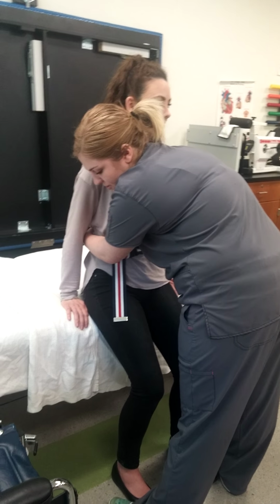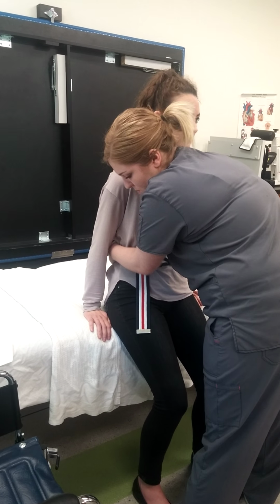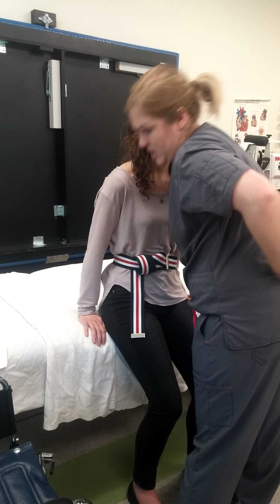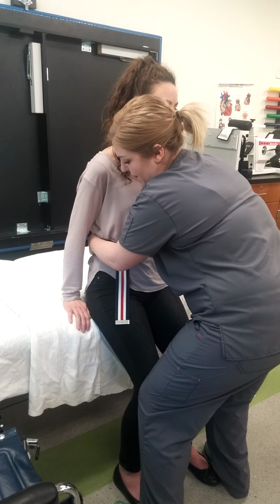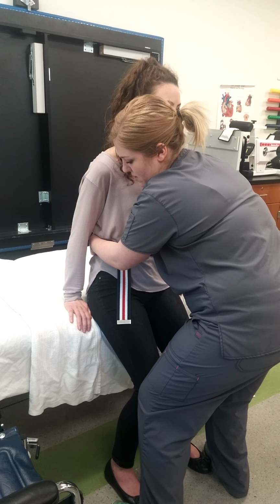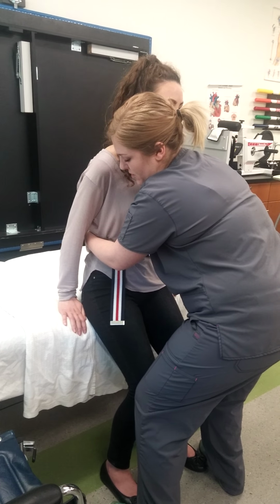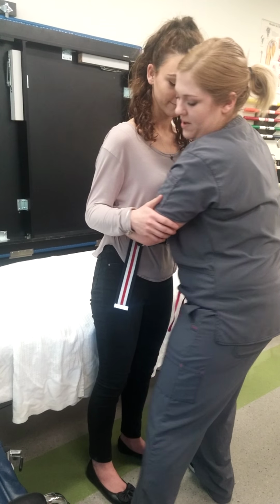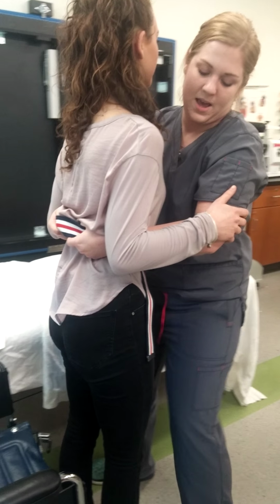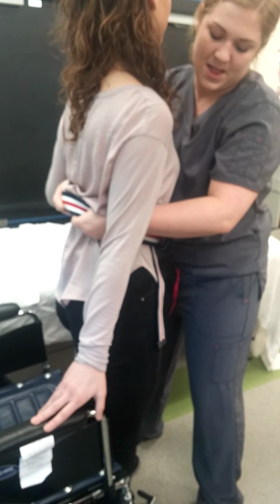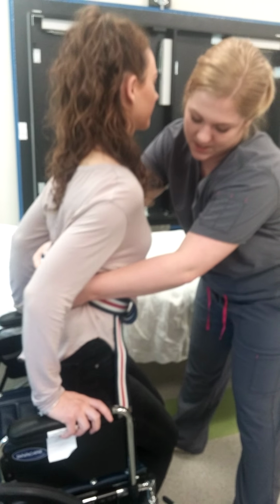On the count of 3, we also use body mechanics. You want to make sure that your back is straight and that your knees are bent. On the count of 3, we're going to get up and have you push from your hands. Ready? 1, 2, 3. Grab onto my arms, please. All right. And then we're going to walk you. I'm going to have you reach back for me. I'm going to have you sit.